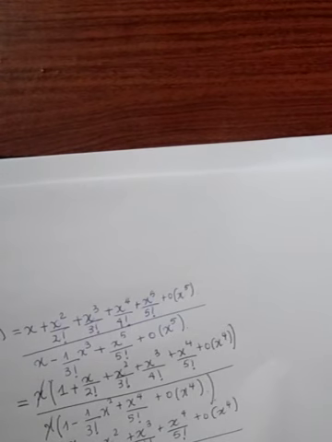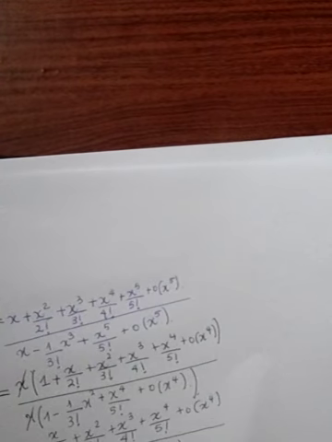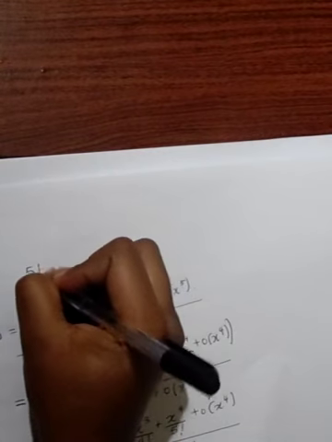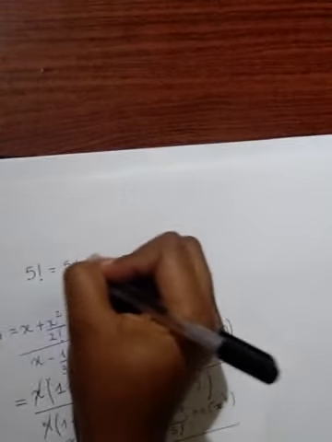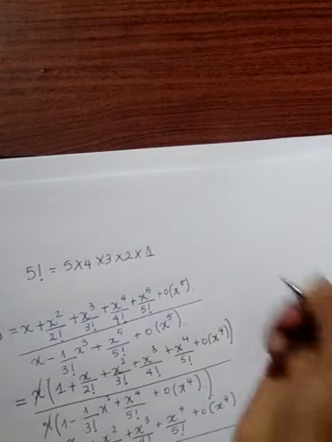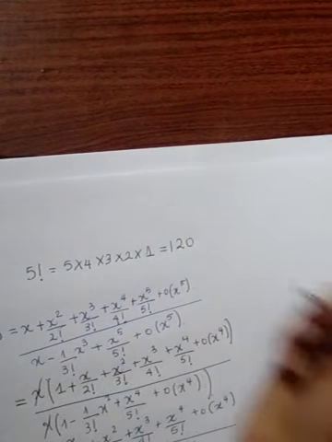But before we do that, let's see again that right here we are having factorials. Just like we said in the previous video, the factorial of 5 is 5 times 4 times 3 times 2 times 1, which is 120.